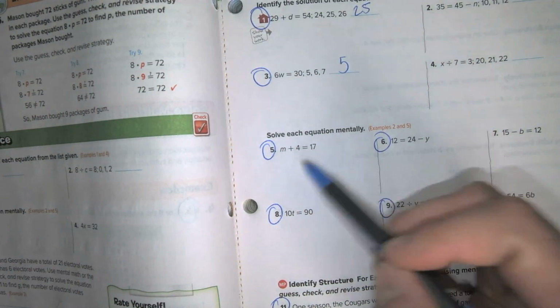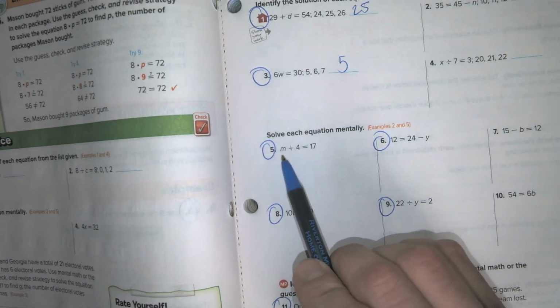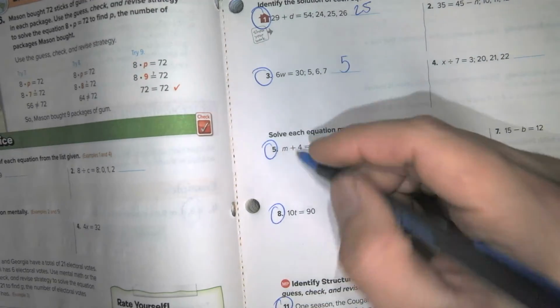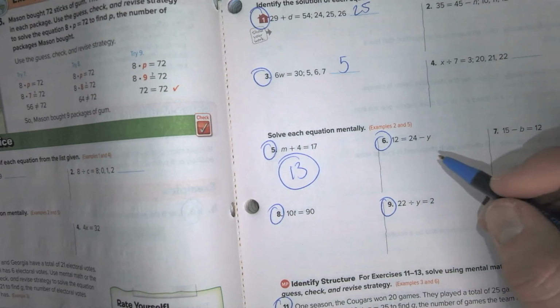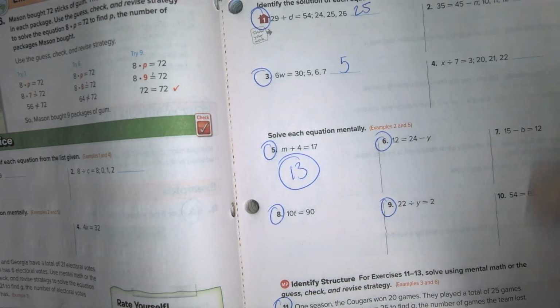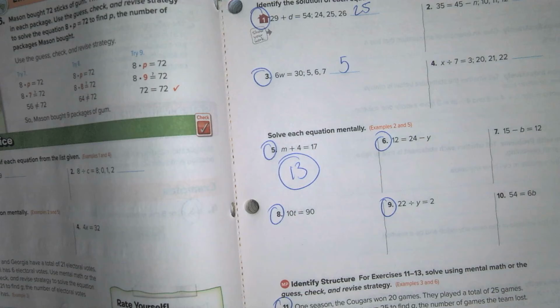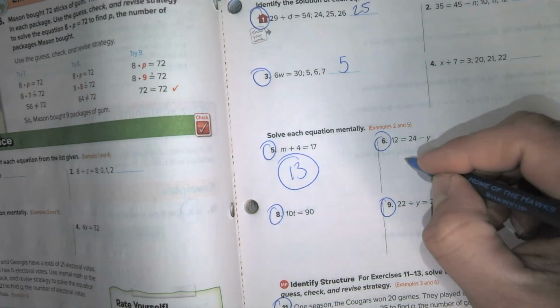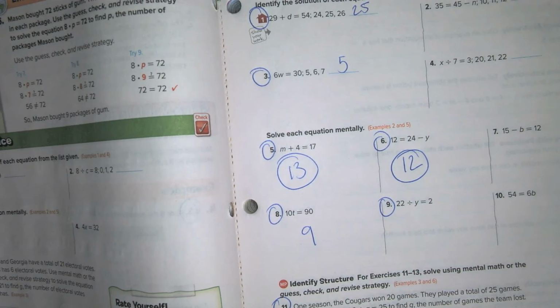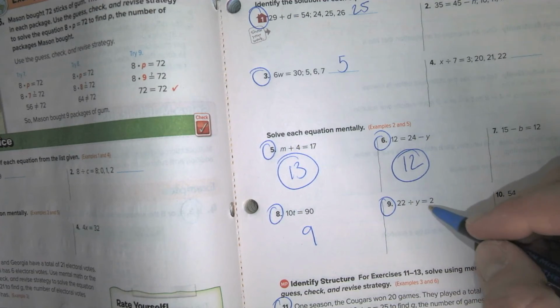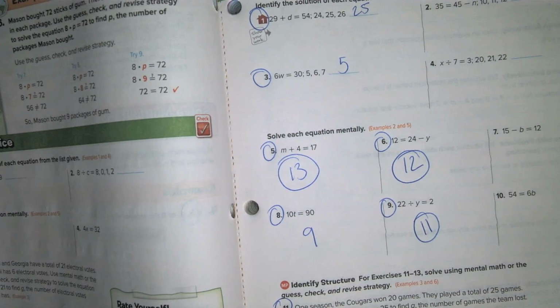Okay, number 5. Now they want you to solve these mentally. So if it's M plus 4 equals 17, 13 is your answer. Shh, guys, slow down. Number 6. 12 equals 24 minus Y. That would be 12. 24 minus 12 equals 12. Number 8. 10 times T would be 9. Number 9. 22 divided by 11 equals 2.